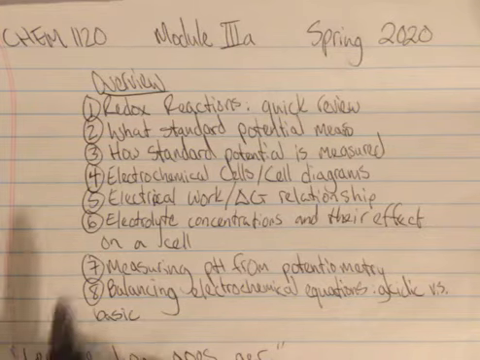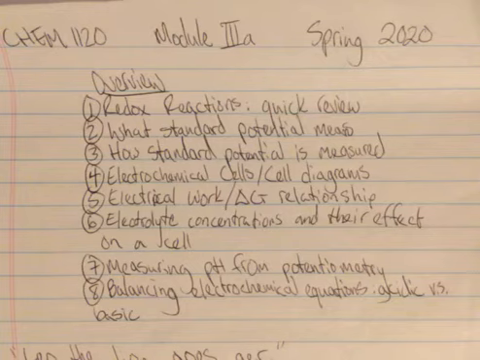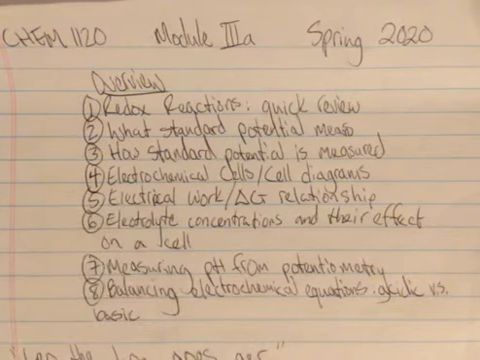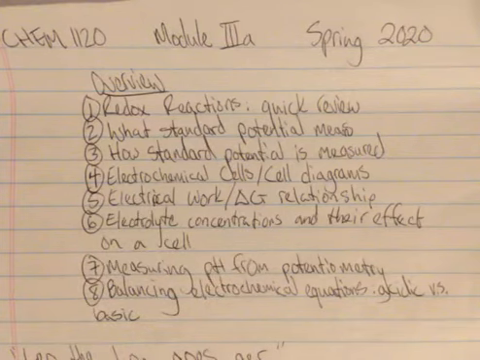Number 4 is electrochemical cells, as well as cell diagrams. So basically a shorthand way of writing a voltaic cell, or say a cell with a salt bridge, etc. Then ultimately we're going to look to see what kind of electrical work these types of voltaic cells can produce, as well as that delta G relationship or thermodynamic relationship. Number 6 is electrolyte concentrations and their effect on a cell.